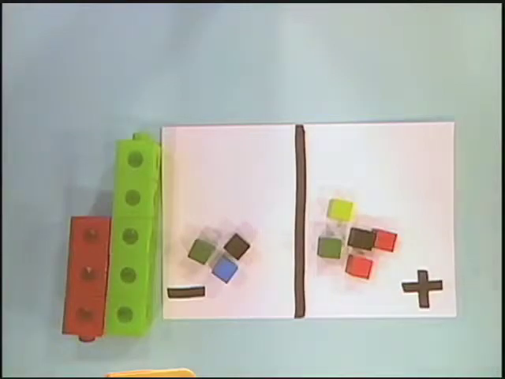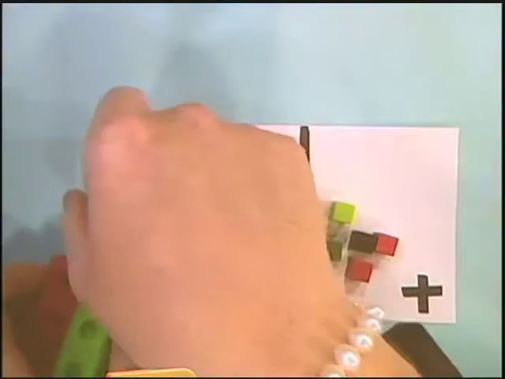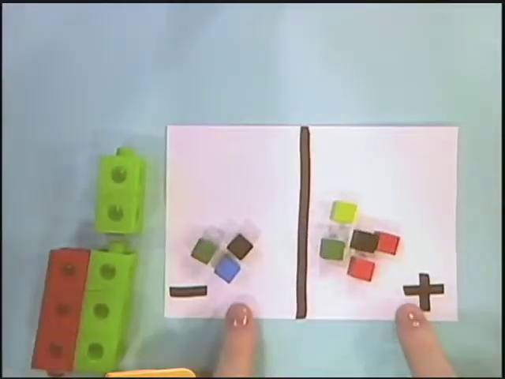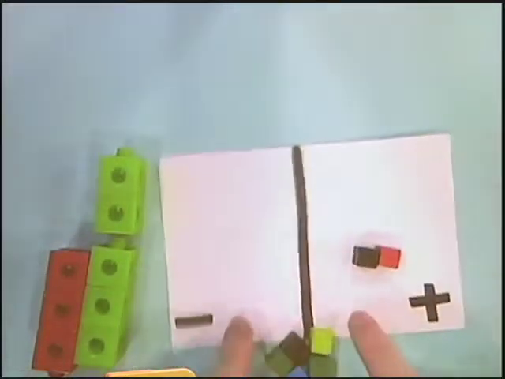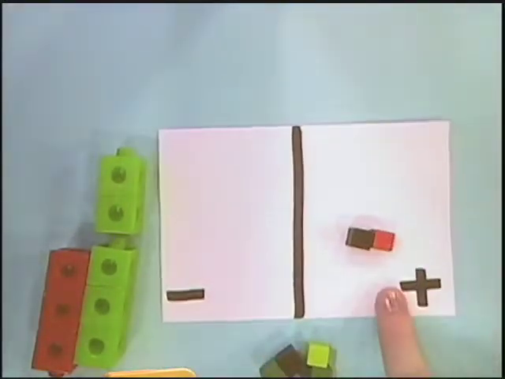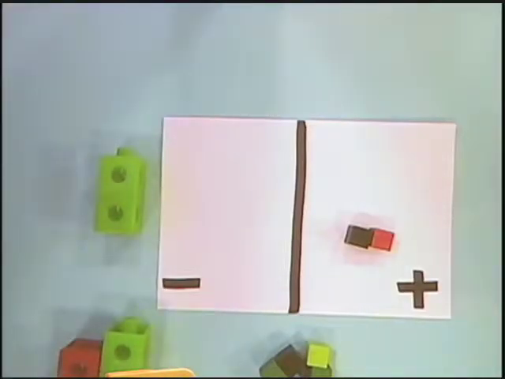In both models, they're going to eliminate. In the charge model, they're going to eliminate the neutral in one chunk, whereas in the positive-negative mat, they're going to make 0 pairs and eliminate until there's no more to eliminate. We have positive 2 using the positive-negative mat and positive 2 using the charge model. They've both eliminated something.